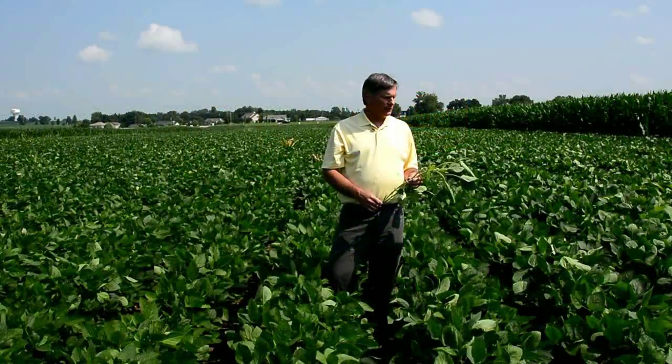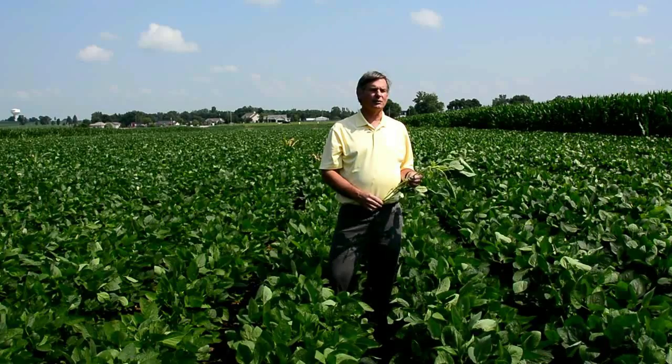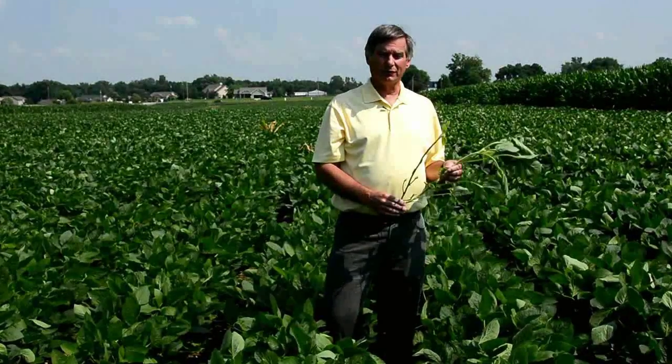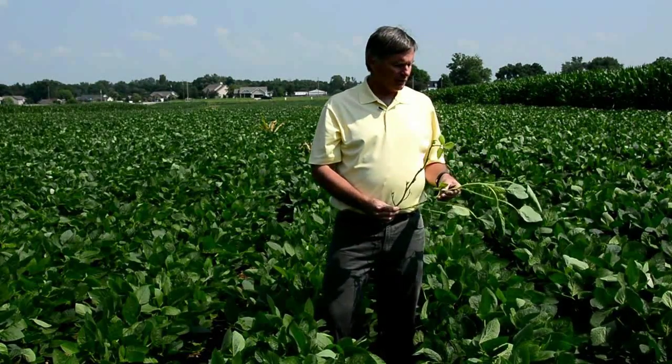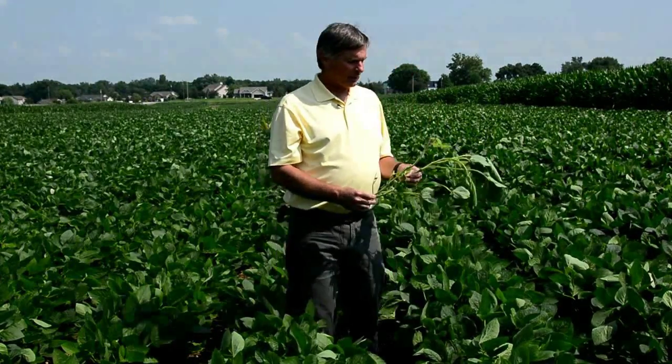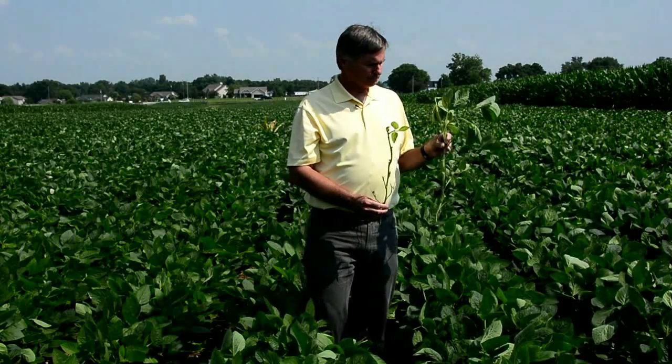So moving over a few feet in the plot, we have our second planting date, the same variety, CZ2510 Liberty Link. This is a mid-group 2 variety. So this is planted on May 18th, about 10 days later than the previous plot. So if you look at the development of the plant, we still see very nice growth, very growthy plants.